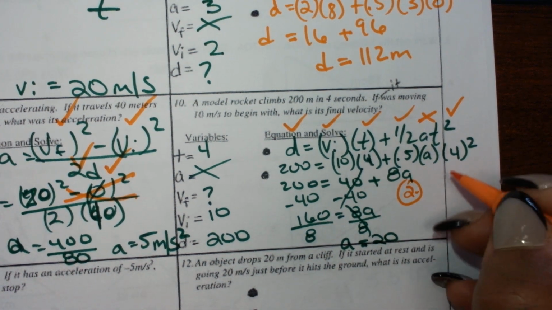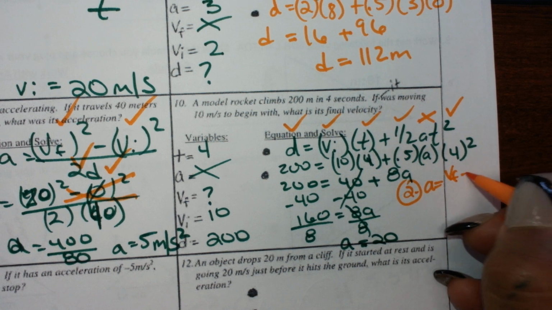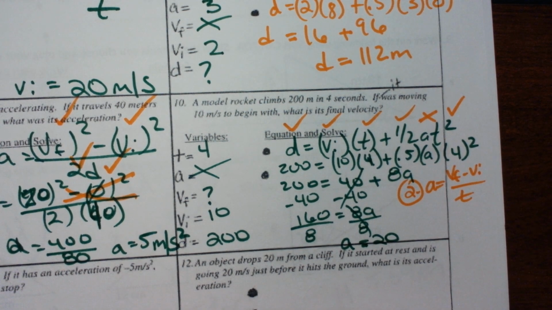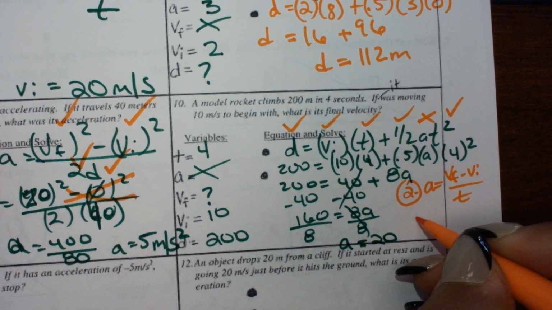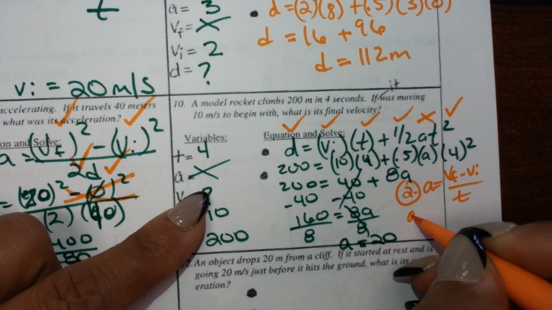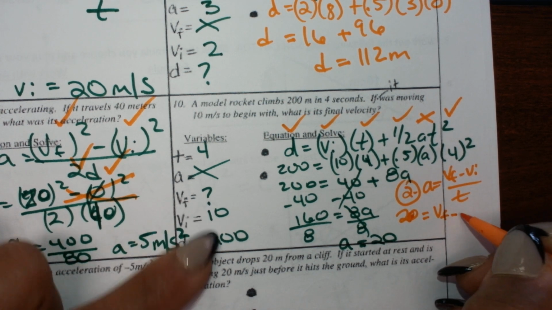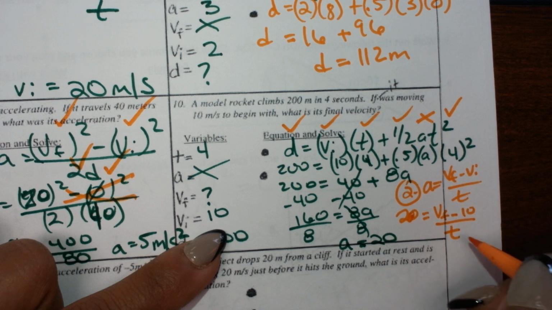Step 2, I'm going to use A equals VF minus VI over T. Now I have my A, I have my VI, and I have my T. I can solve for my actual answer, which is my VF. So in this case, A, which is 20, equals my VF, I don't know, minus 10 over T.